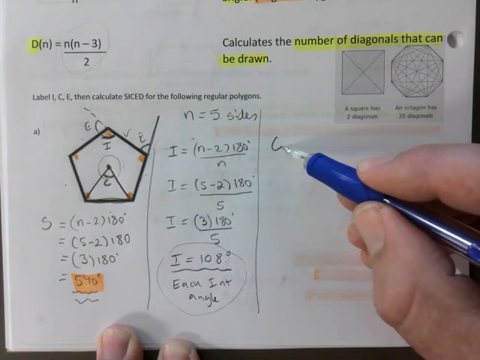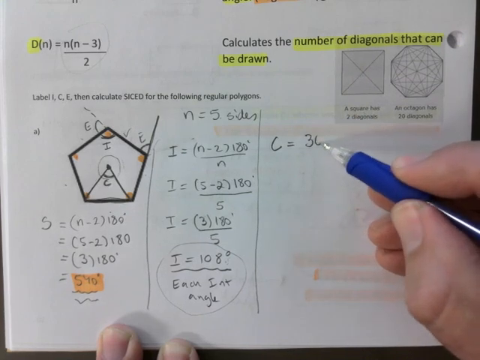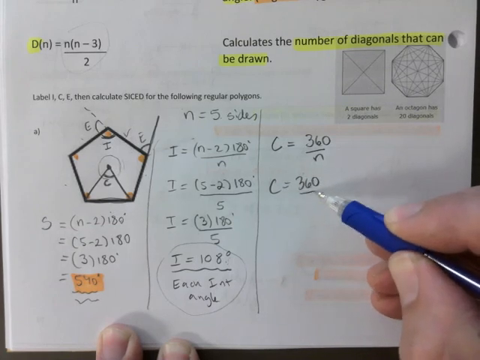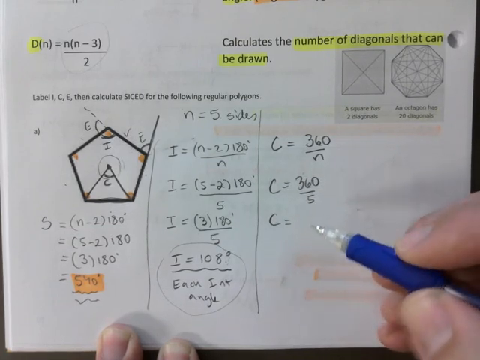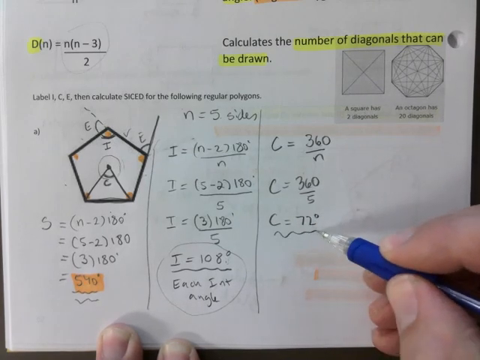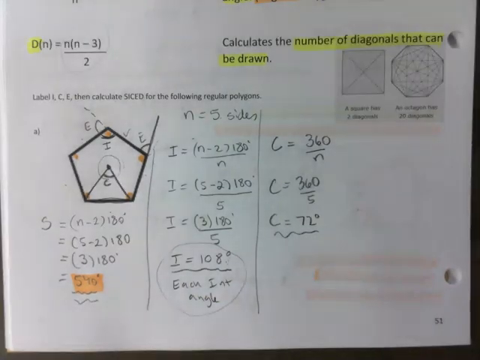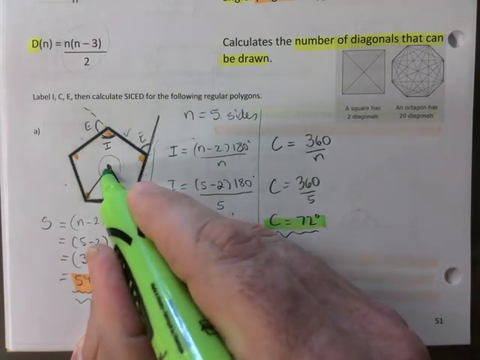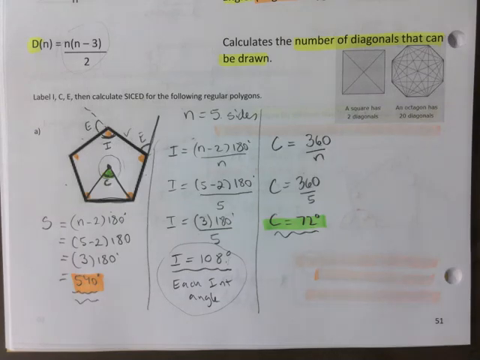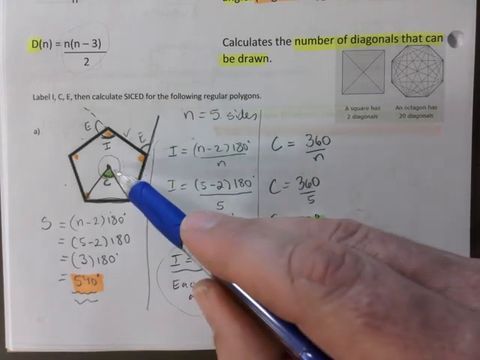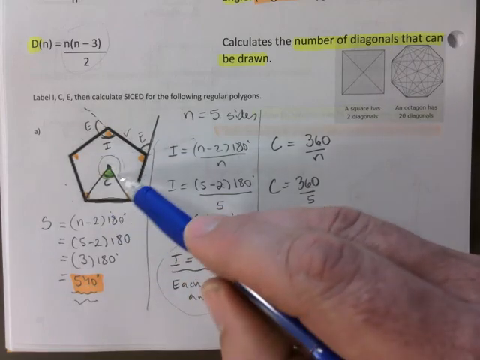central angle. It's 360 divided by n. C is 360 divided by 5. Central angle is 72 degrees. That's it. If you have a highlighter that you can match, it's this one right here. That angle right there is the central angle. There are 5 central angles, folks. Each of them is 72 degrees all around this.